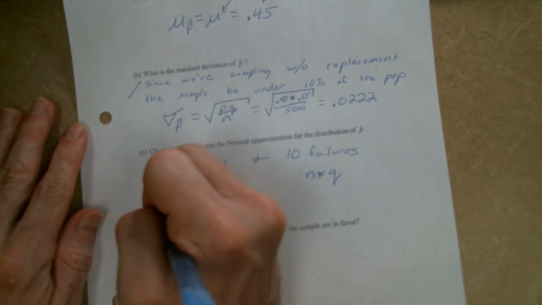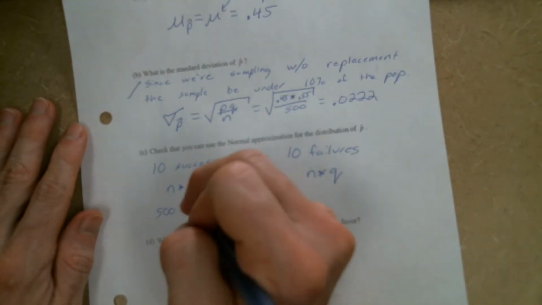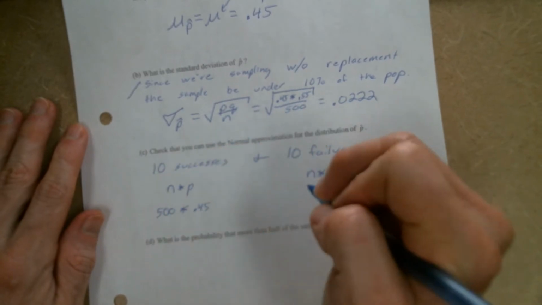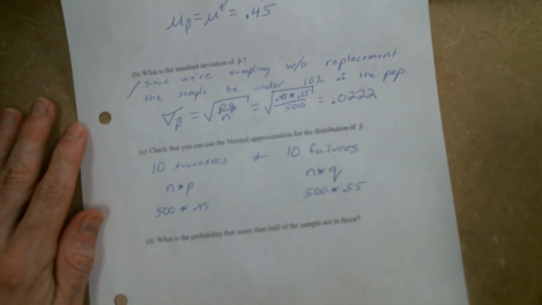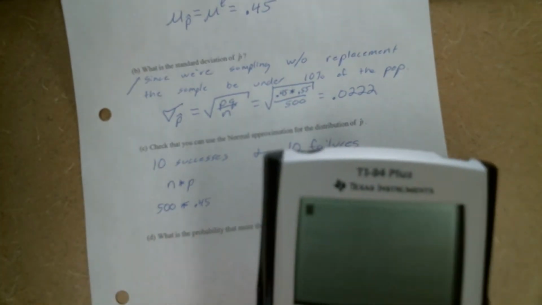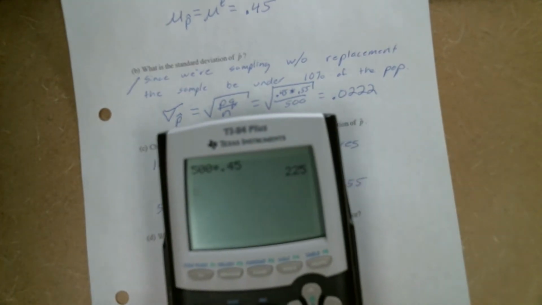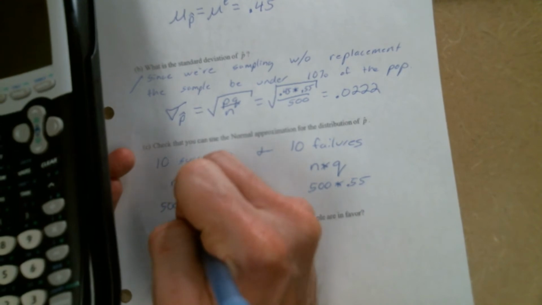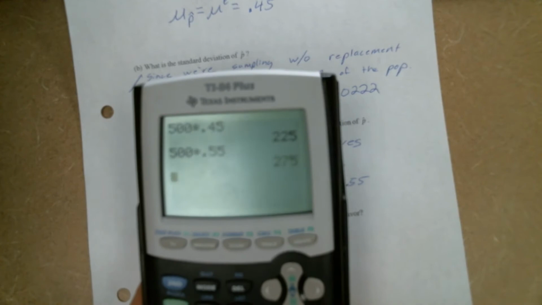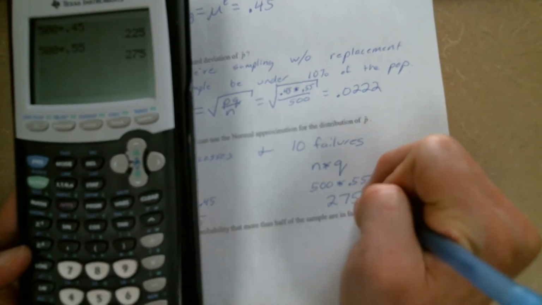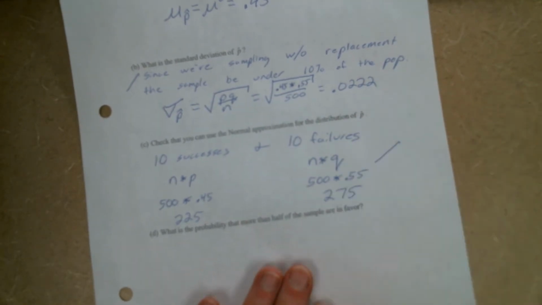All right, so we've got 500 times 0.45, and we have 500 times 0.55. All right, and you can probably tell just by looking at it that those are both going to be above 10, and you'd be right. The first one is 225, and the second one is going to add to 500 altogether, so that means it's 275. So both of these check out, so we're good.